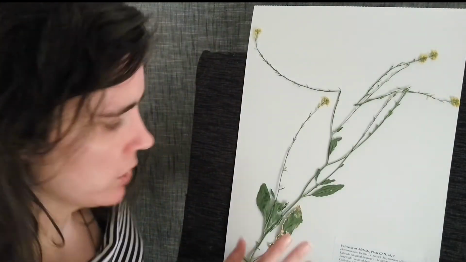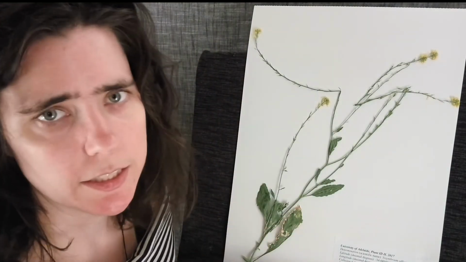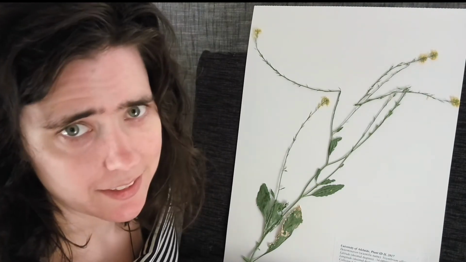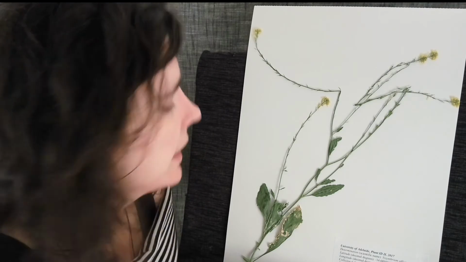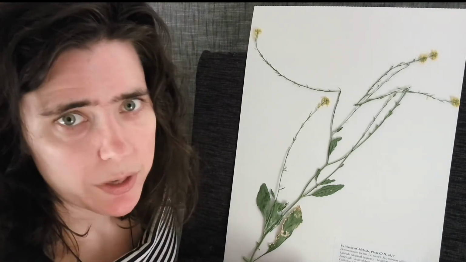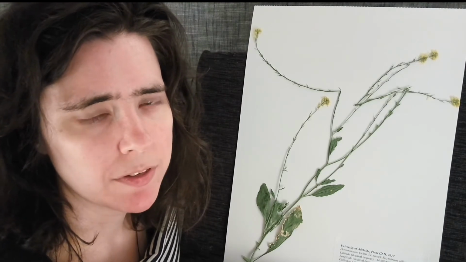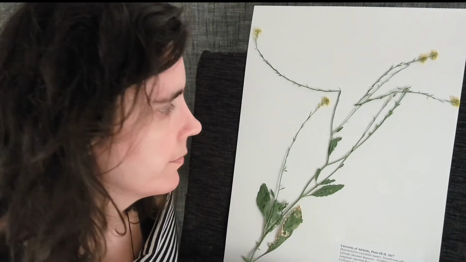Now my final specimen is super exciting. I see this everywhere. This is the Cimbrium officinale, which is a type of sedge mustard.